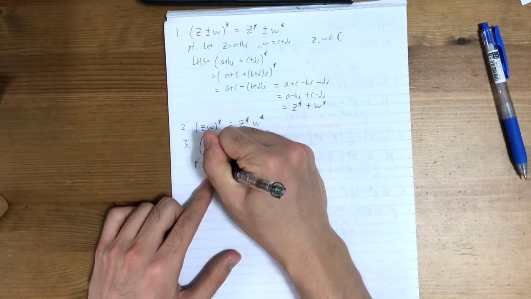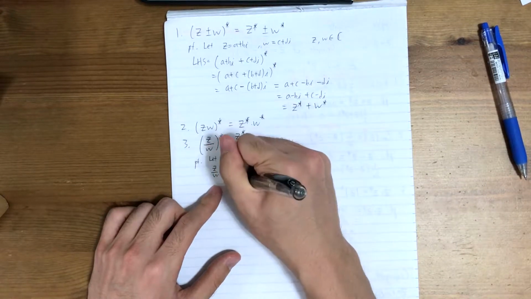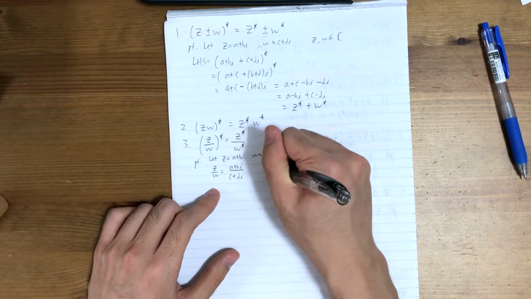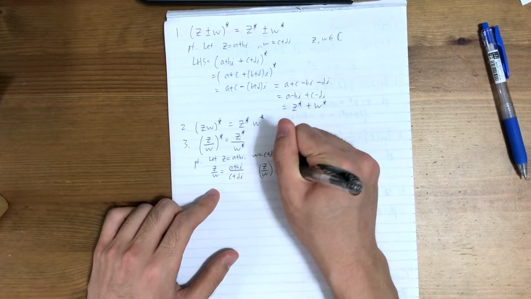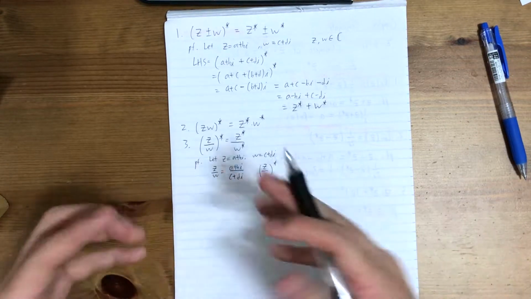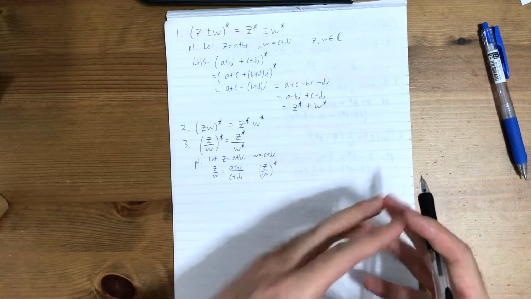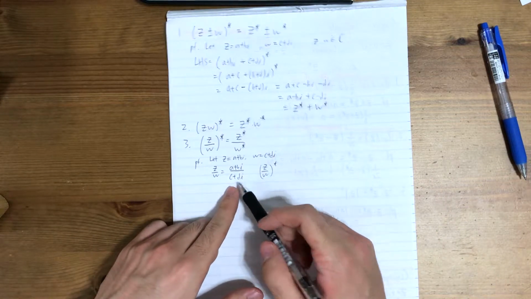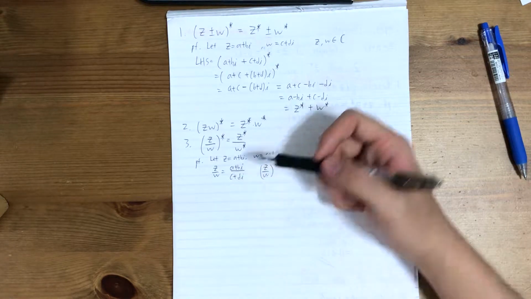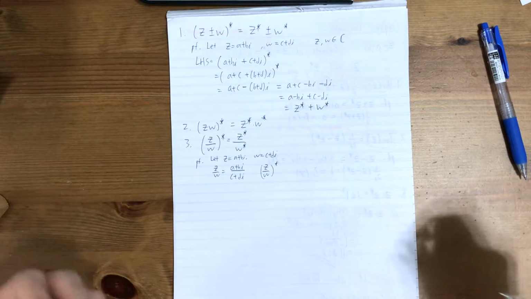Then z over w would be a plus bi over c plus di. Then how do we find the conjugate? That means the conjugate of this complex number, right? But it's not in the form of real part plus imaginary part, right? That means we should try to make this fraction into the normal Cartesian form.